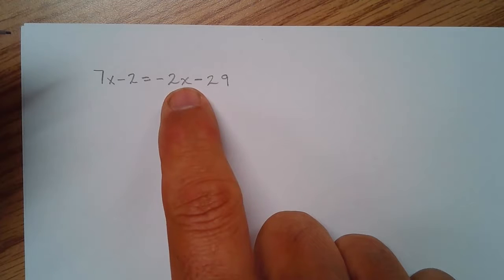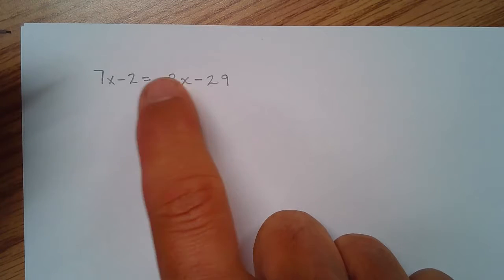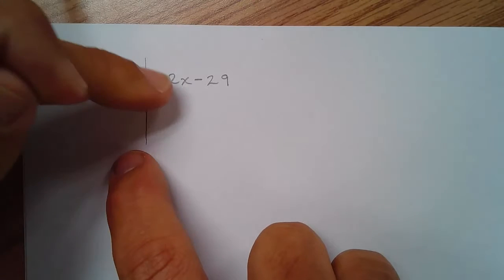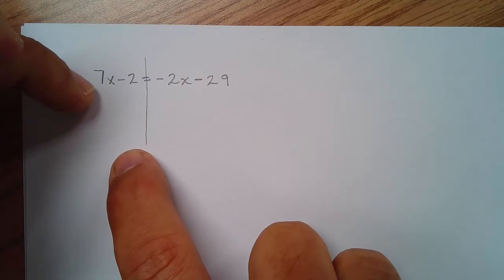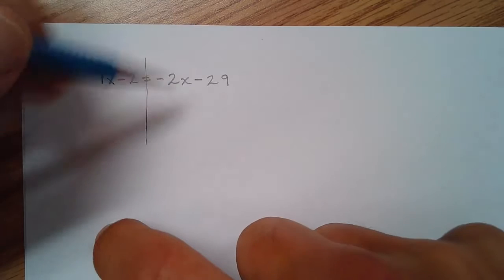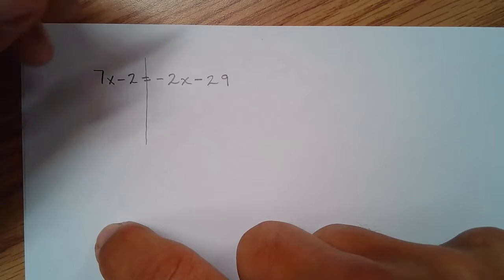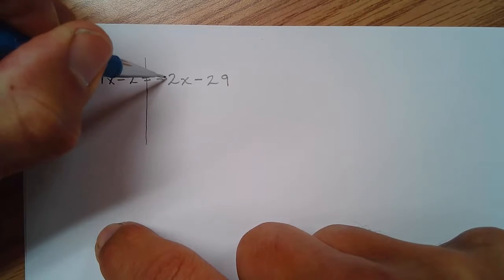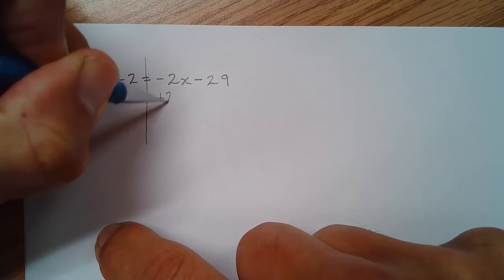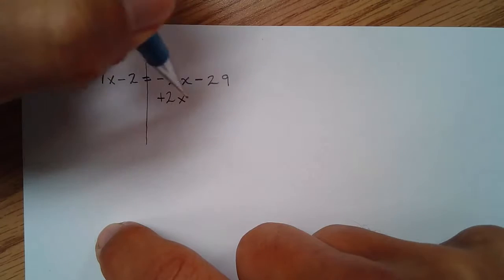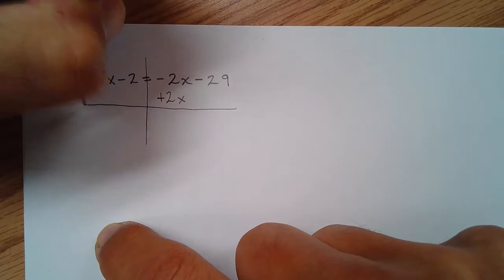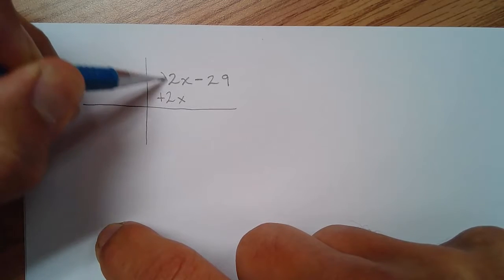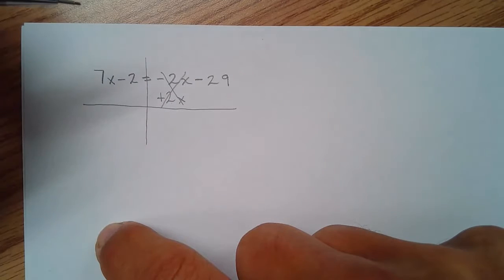I'm going to want the variables, well, they could be on either side of the equal sign, but I'm going to place them on the left-hand side. And I'm going to do that by using the inverse operation of adding a negative 2x to adding a positive 2x. And what that's going to do is that's going to be 0. They're going to cancel each other out. I'll just put an x here to show that they cancel each other out.